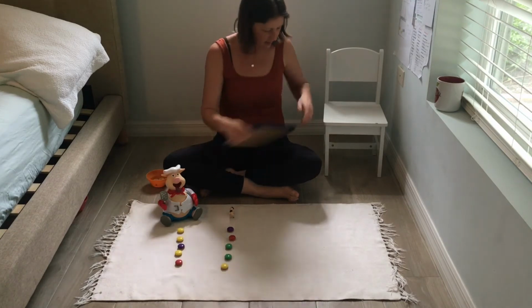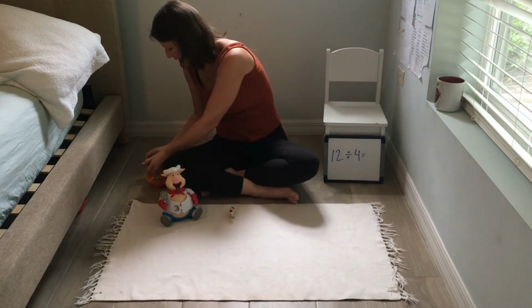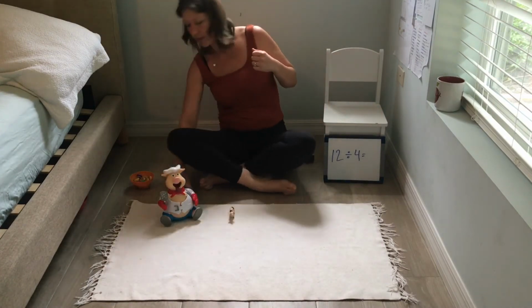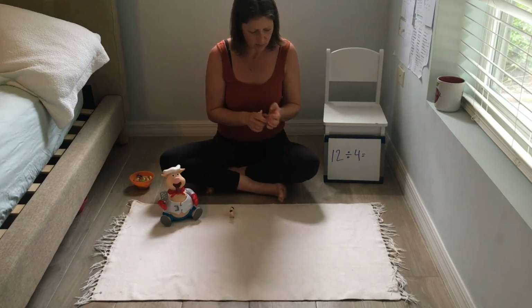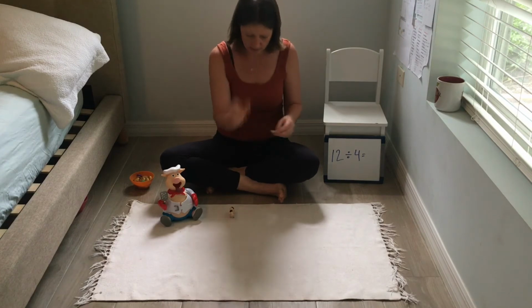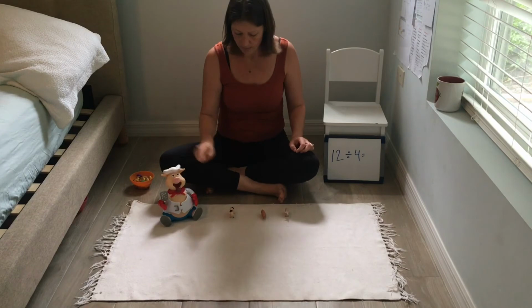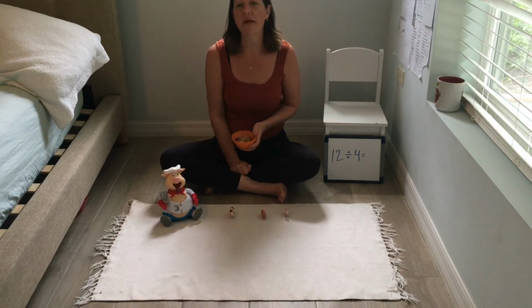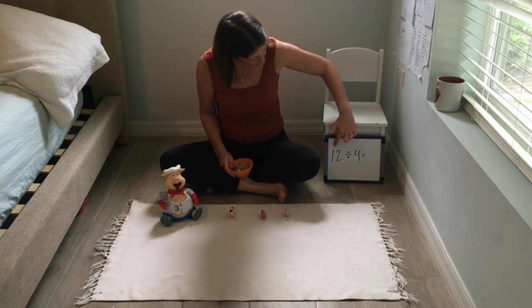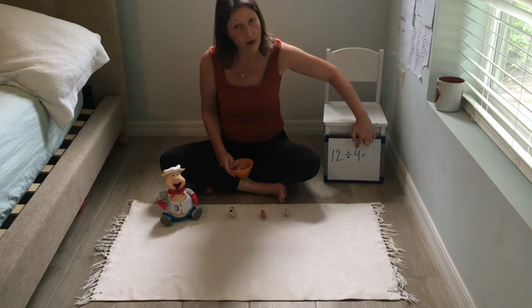Okay, this time we will invite more pigs to the party. So now we have Pierre, Percy, Penelope, and Peter. And Pierre has now baked 12 cookies. So we're going to take 12 cookies and divide the cookies amongst 4 pigs into equal smaller groups.